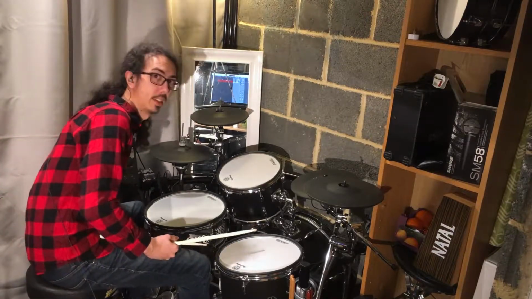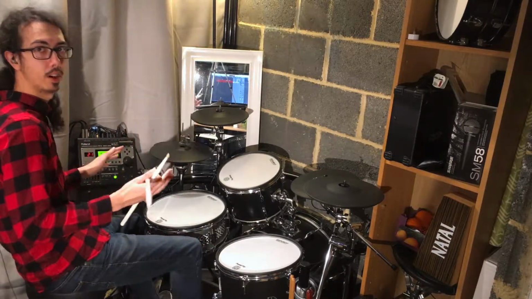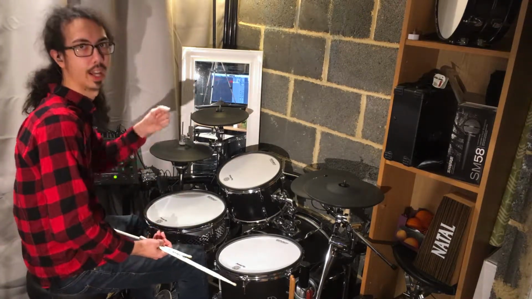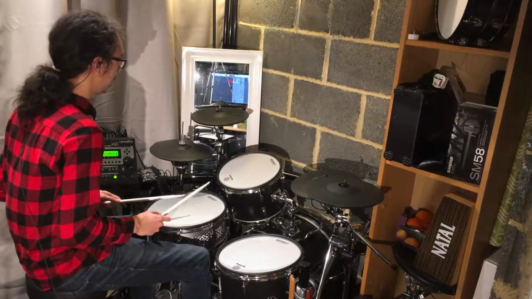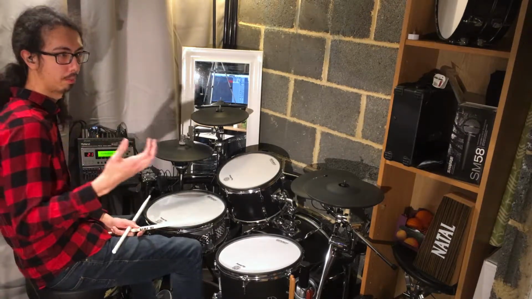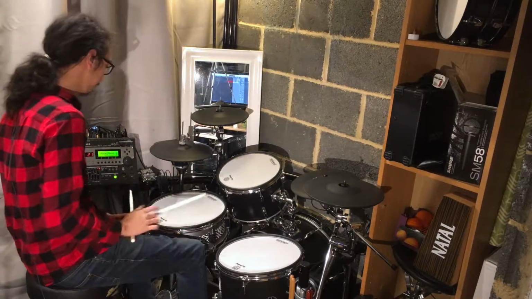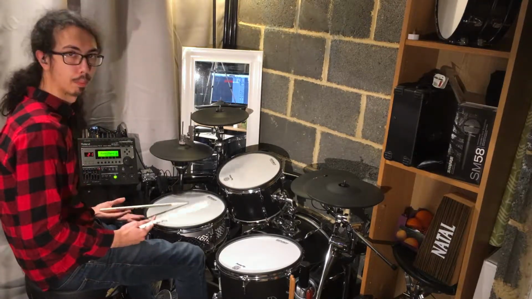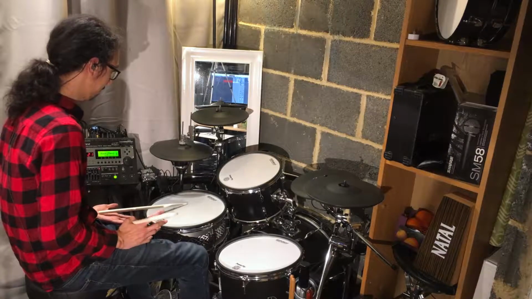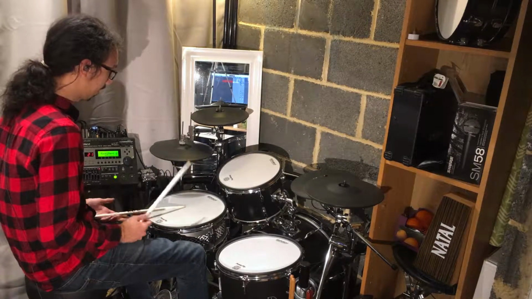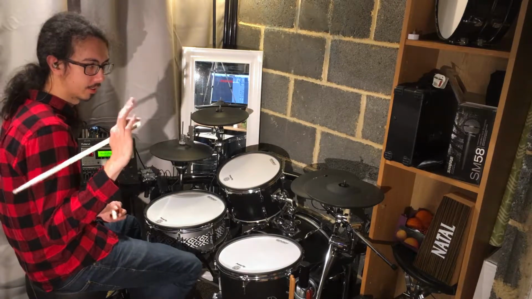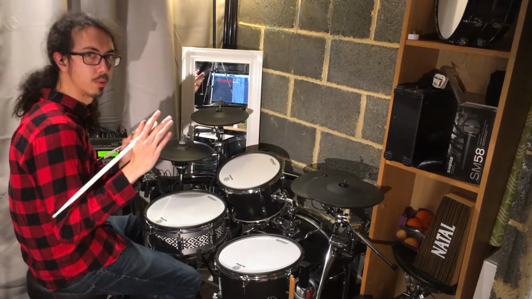To practice this pattern, I highly recommend you start with the hands first, as I see that's most difficult for most people that I teach. Okay, so I'll break it down a little bit. Firstly, this is a two note repeating pattern.